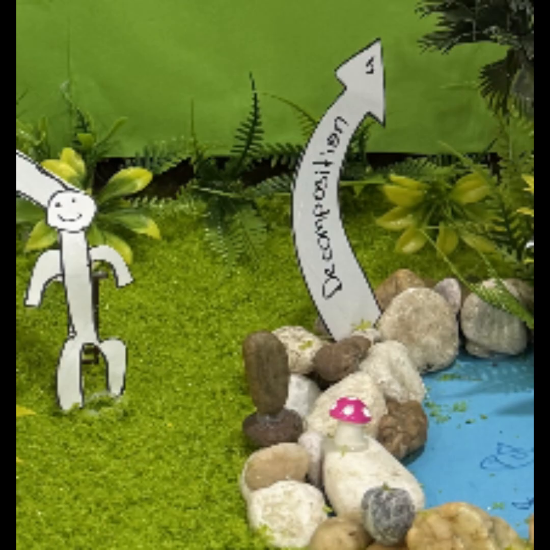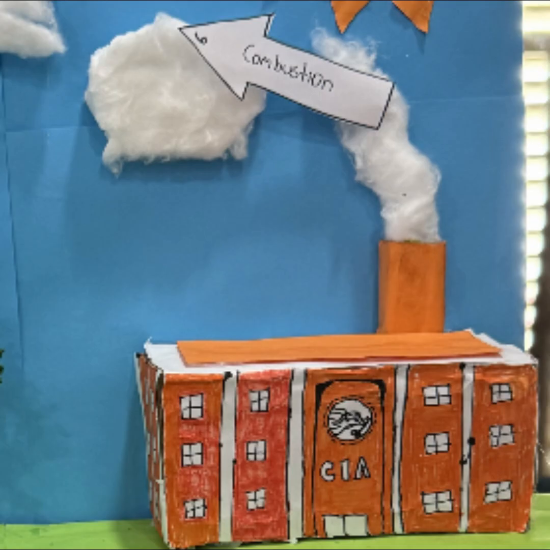5. Decomposition. When plants and animals die, decomposers break them down. Doing this, carbon dioxide, CO2, is released into the air and soil. This process is called decomposition. 6. Combustion. When fuels are burned to make electricity for the school, they use oxygen, or O2, and release carbon dioxide, CO2, into the air. This process is called combustion. These 6 steps show how carbon and oxygen move in one connected cycle.